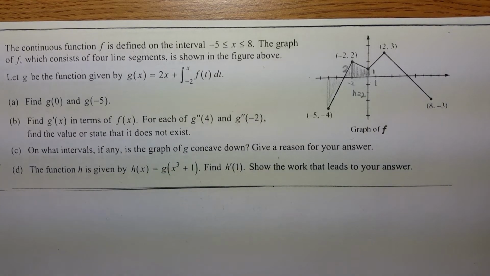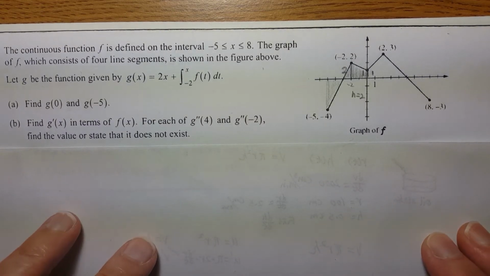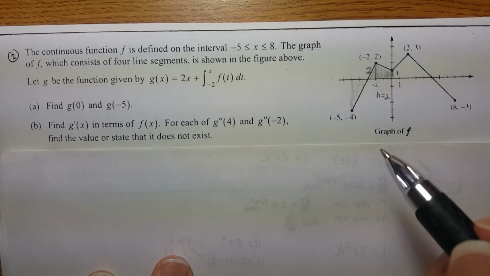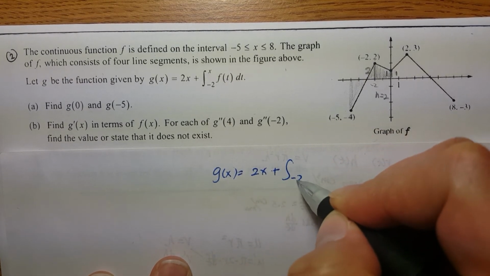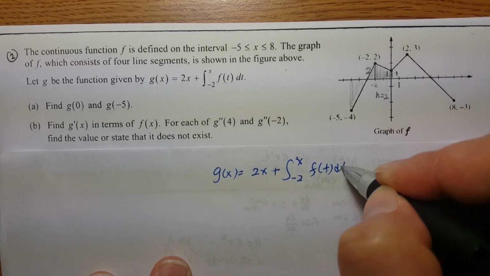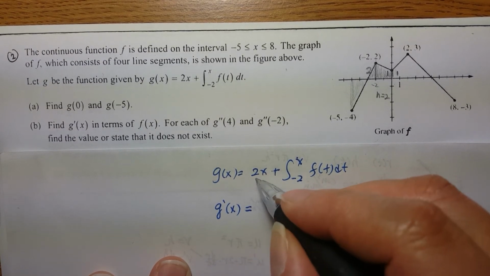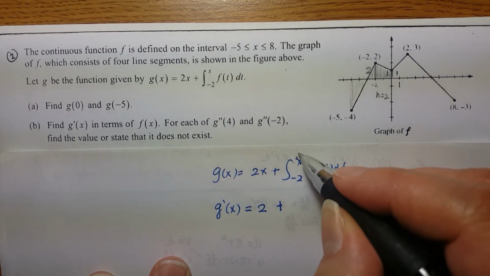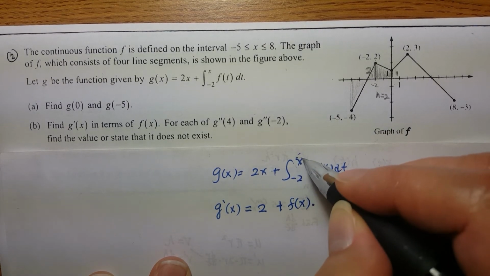So now let's go to question 2B. You define g prime of x in terms of f of x. Okay, so now you're going to have g of x equal to 2x plus the integral. So we have to find the g prime of x. So you have the derivative of 2x, which is 2, and then the derivative of the integral. So you have to substitute the x into the t. So you get f of x times the derivative of x, which is 1.